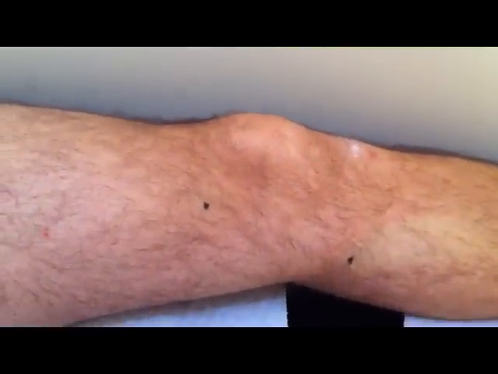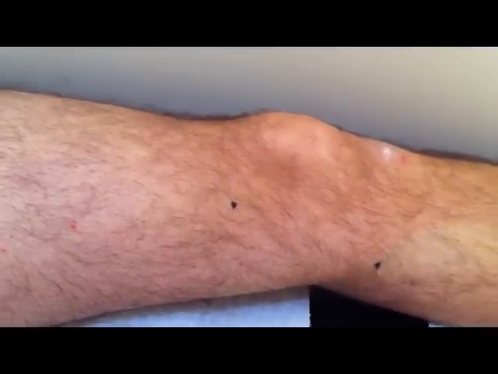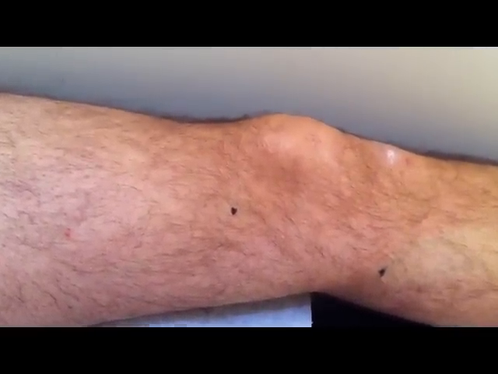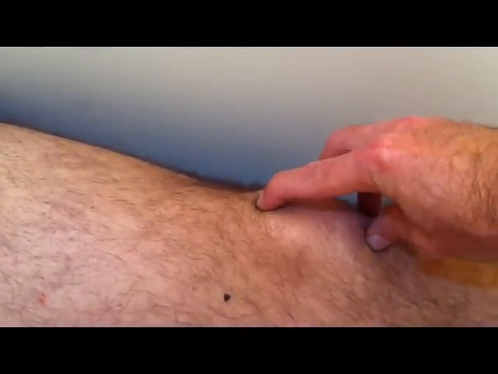Spleen 10. Spleen 10 is located 2 sun proximal to the superior border of the patella, in the tender depression on the bulge of the vastus medialis muscle, directly above Spleen 9.